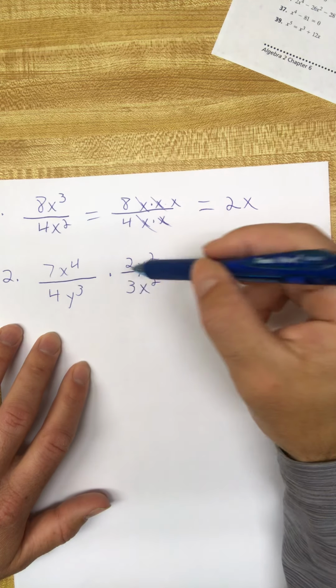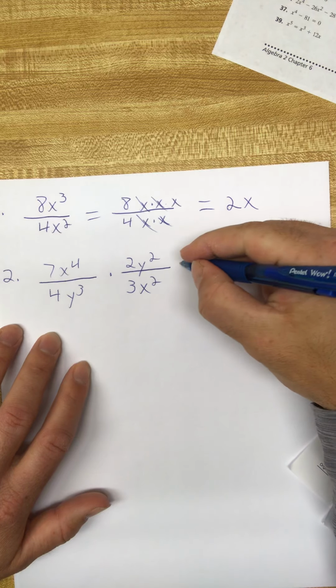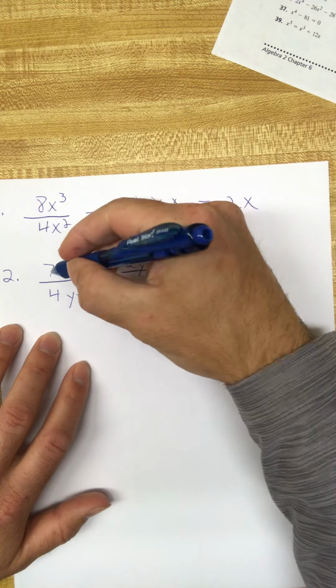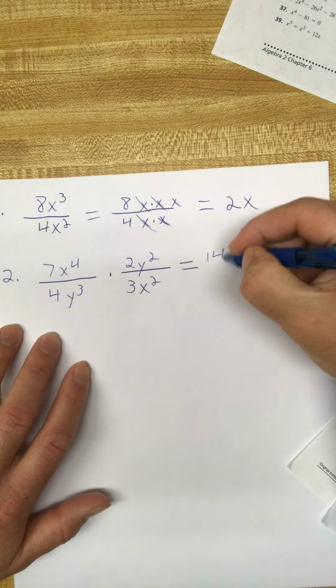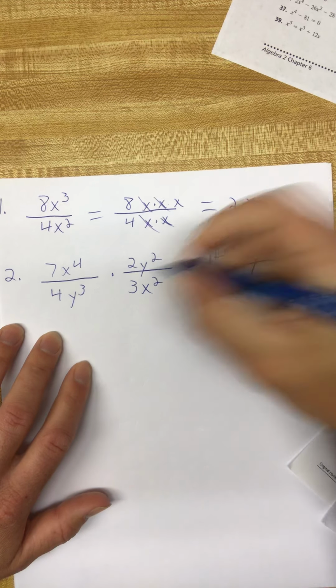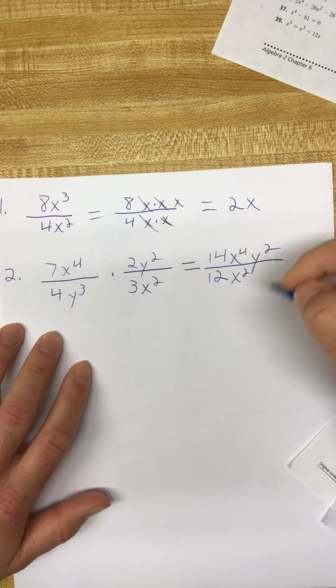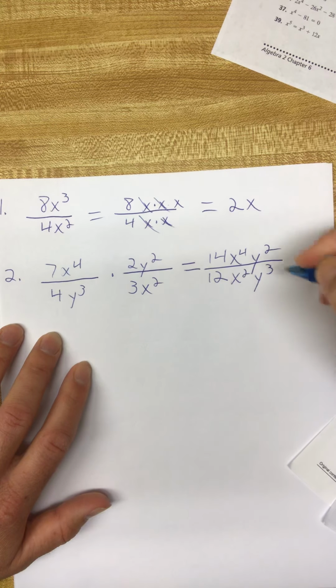So really this is just one big fraction. All right, so I think it's sometimes a little bit easier to start to think of this as if we do 7 times 2, we get 14. Put your x's first and then your y's. Here we have 4 times 3 is 12. I'm going to put that x first and the y second.